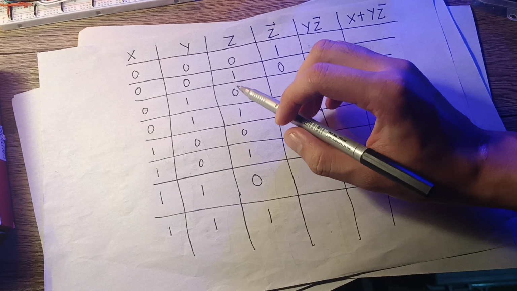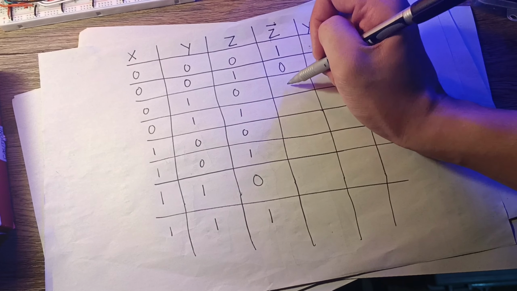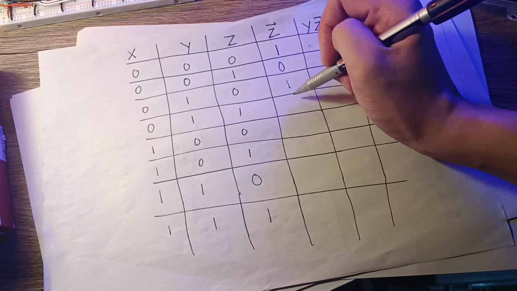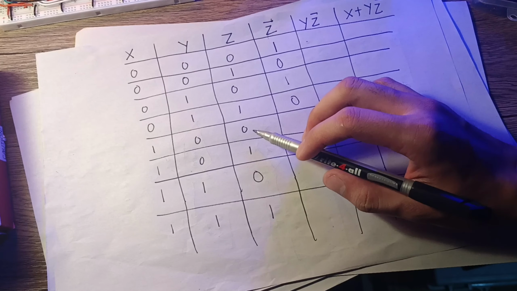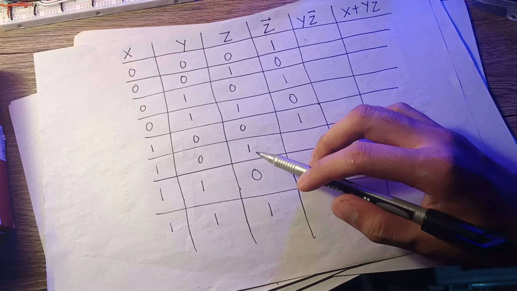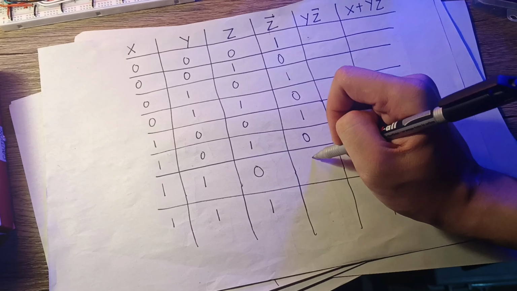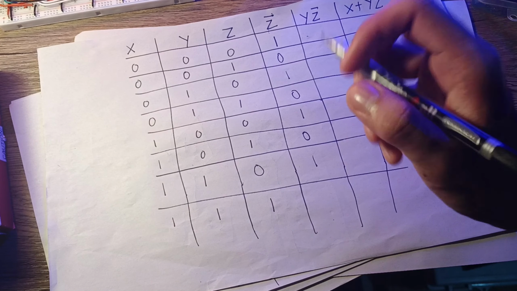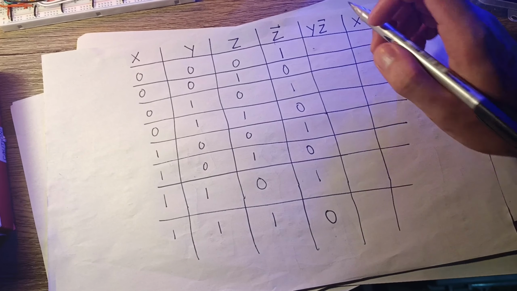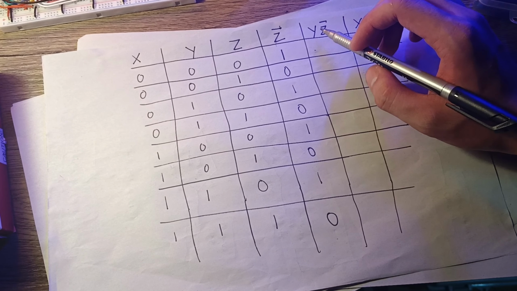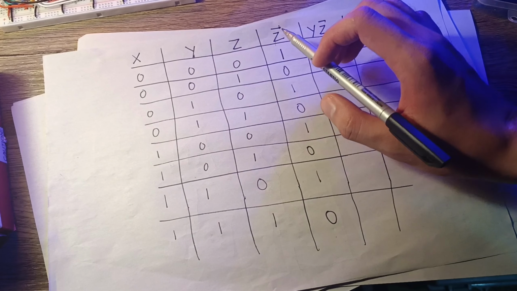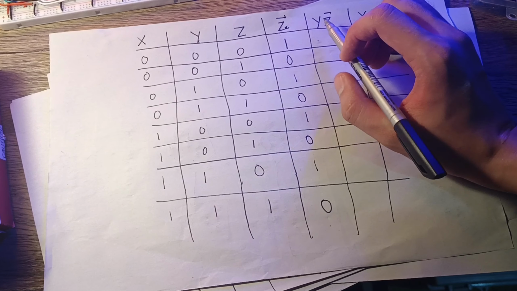What is the complement of 0? 1. What is the complement of 1? 0. What is the complement of 0? 1. What is the complement of 1? 0. And in this, we have to multiply the y and the z complement.